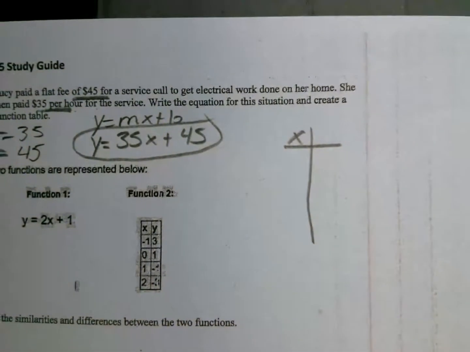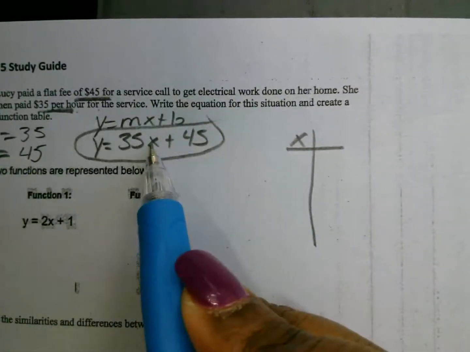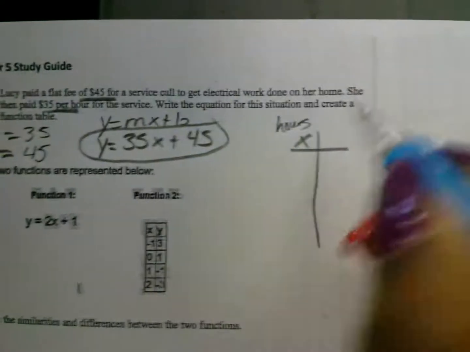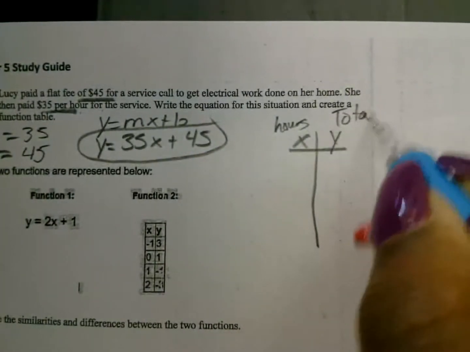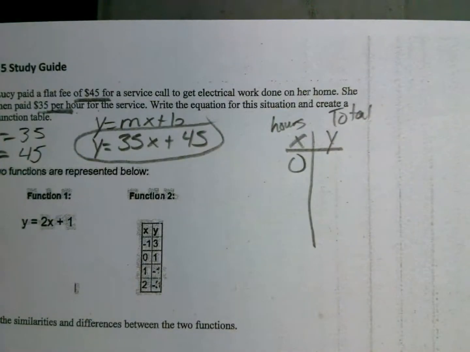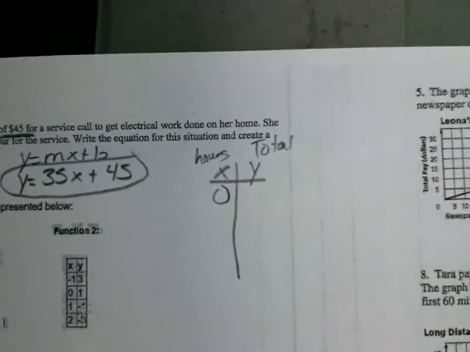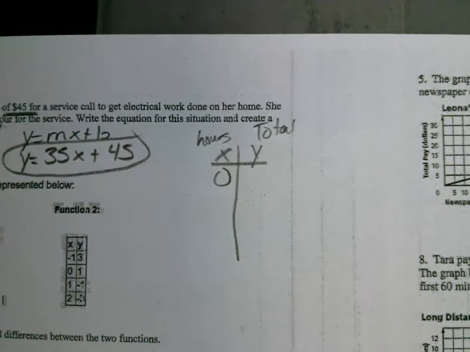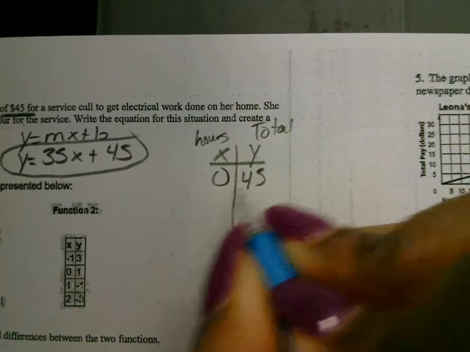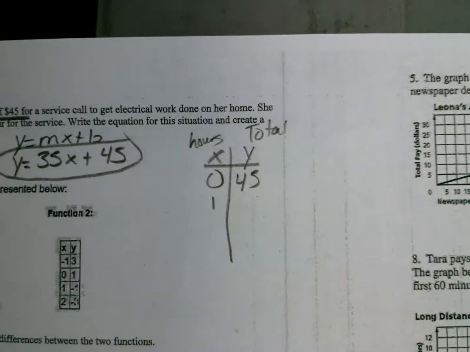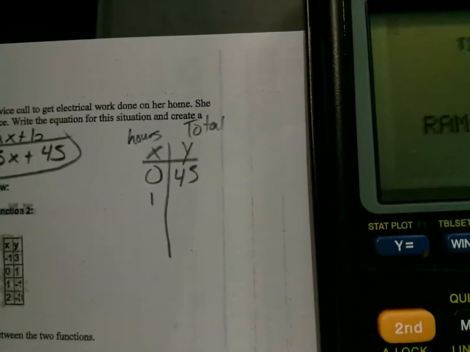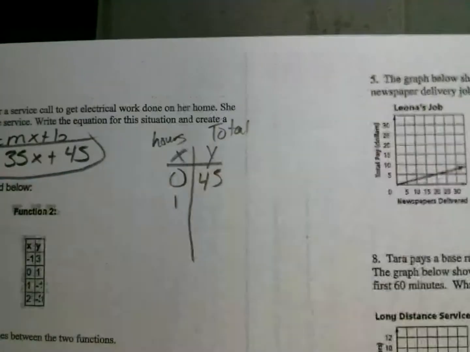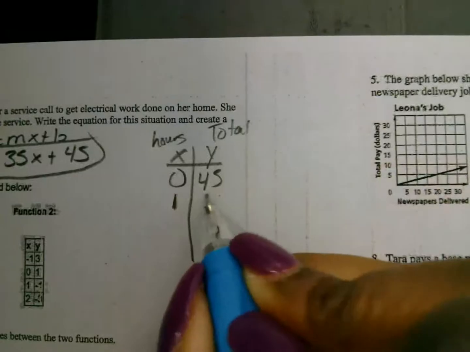X is going to represent the hours. It's always time. And then, of course, Y is the total. So in 0 hours, what's the amount of money that you automatically have to pay? How much do you automatically have to pay? 45. And then how much is it going up by every single hour? 35. So we're going to say 45 plus 35. What's 45 plus 35? The first hour is going to be $80.